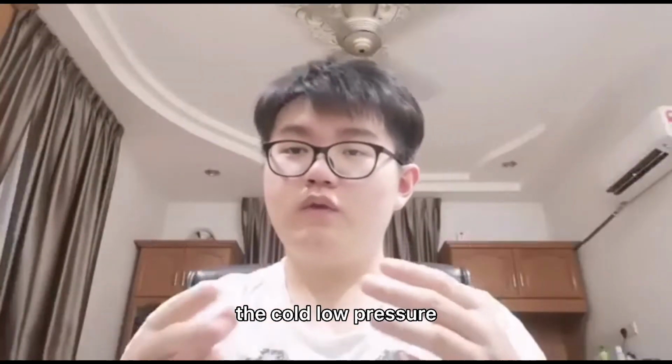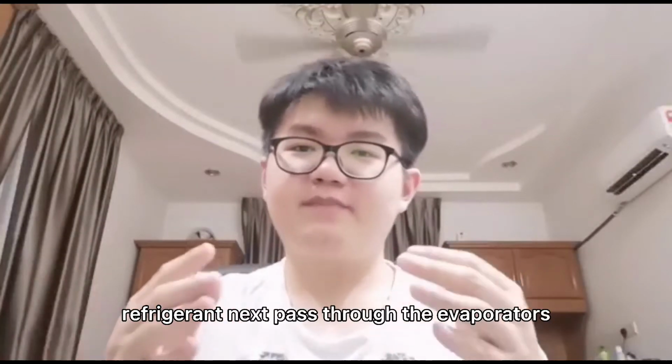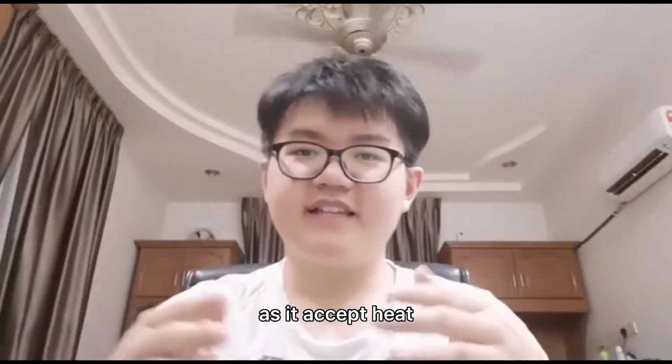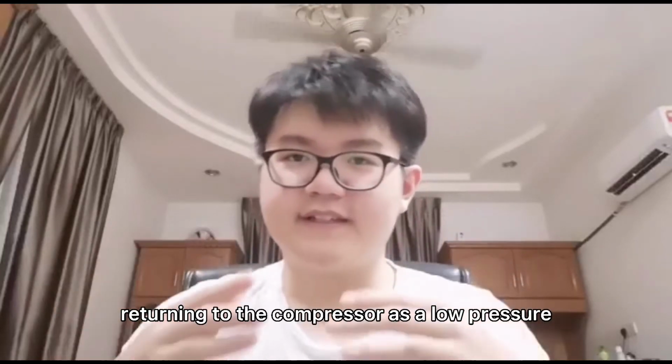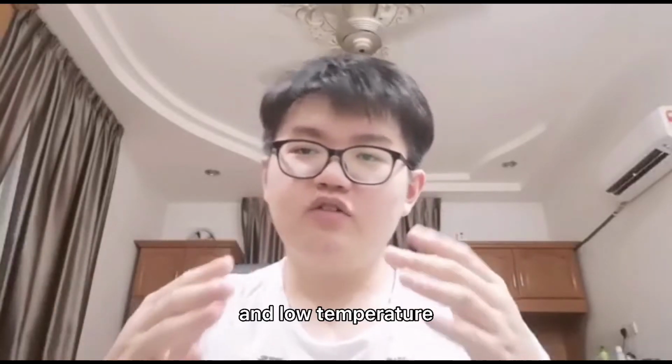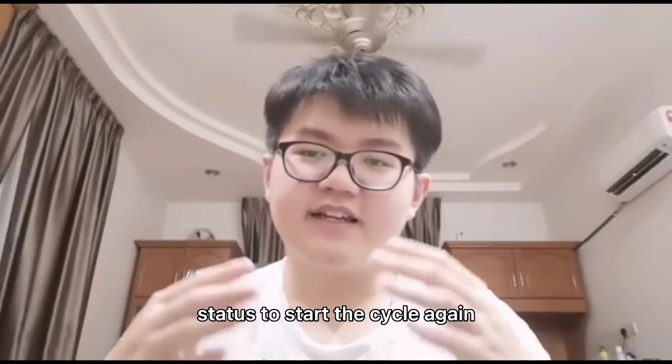Lastly, the cold low-pressure refrigerant next passes through the evaporator, where it vaporizes completely as it accepts heat from the surrounding before returning to the compressor as a low pressure and low temperature status to start the cycle again.